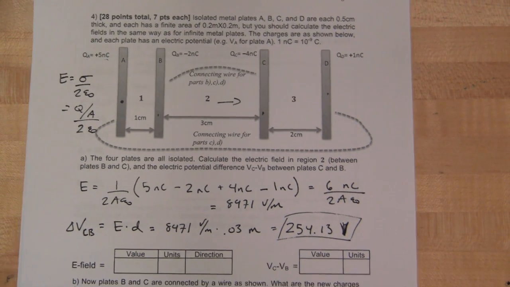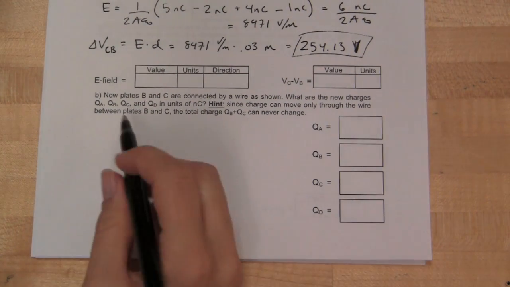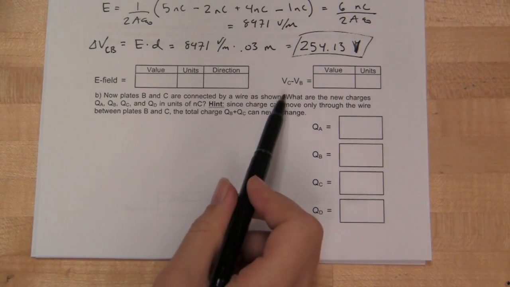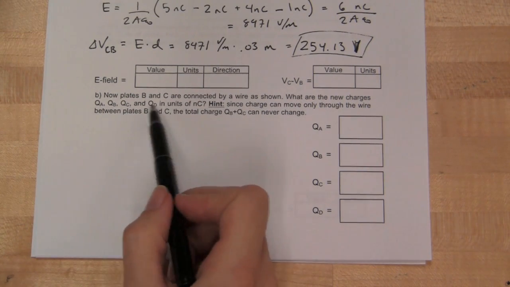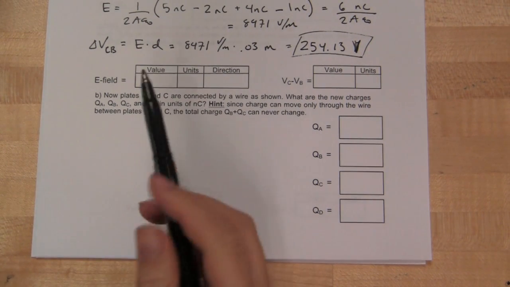Okay, so here's part B. It says now plates B and C are connected by a wire as shown. What are the new charges QA, QB, QC, and QD in units of nanocoulombs?